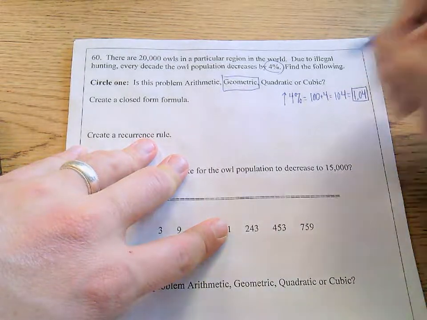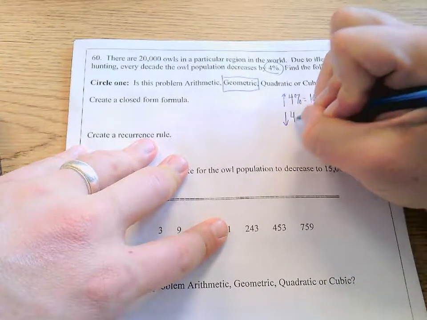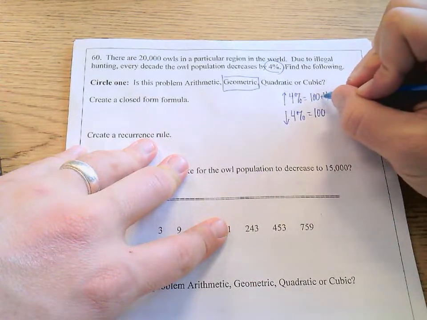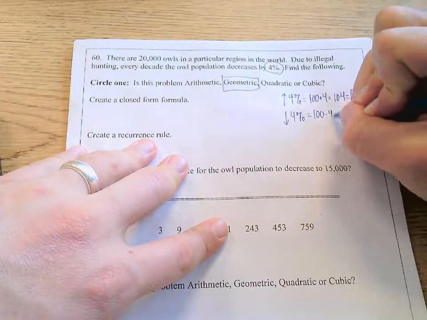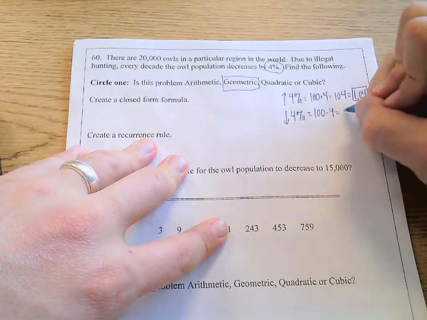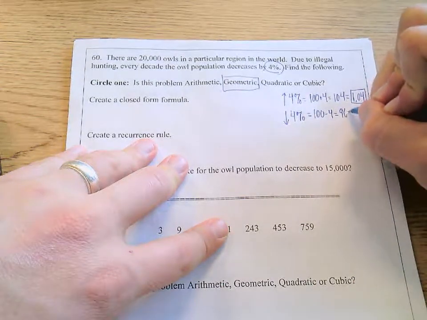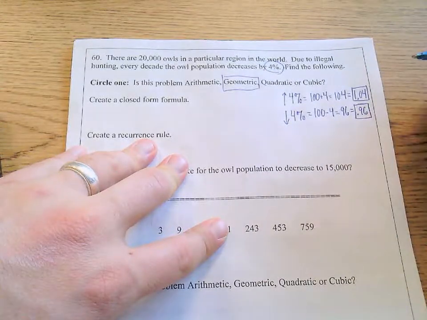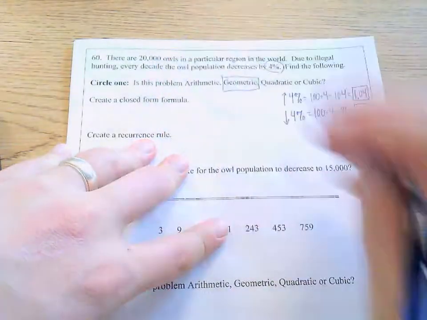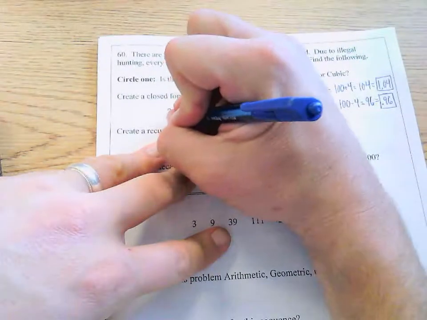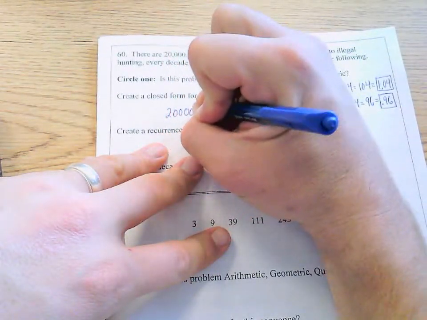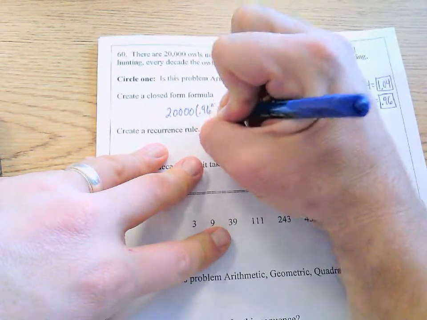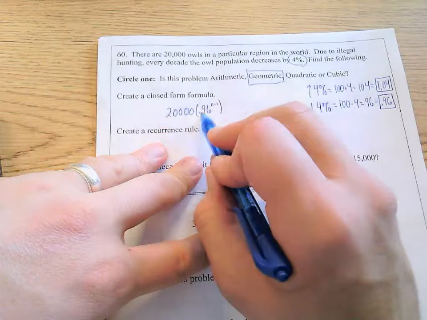But I am decreasing by 4%. So if that's the case, I do everything in reverse. Instead of 100 plus 4, it's 100 minus 4. And that gives me 96, which would be 0.96. So my R is actually 0.96. I started off with 20,000, so that's my first term. 20,000 times 0.96 to the n minus 1 power. There we go. First term, R, is geometric.